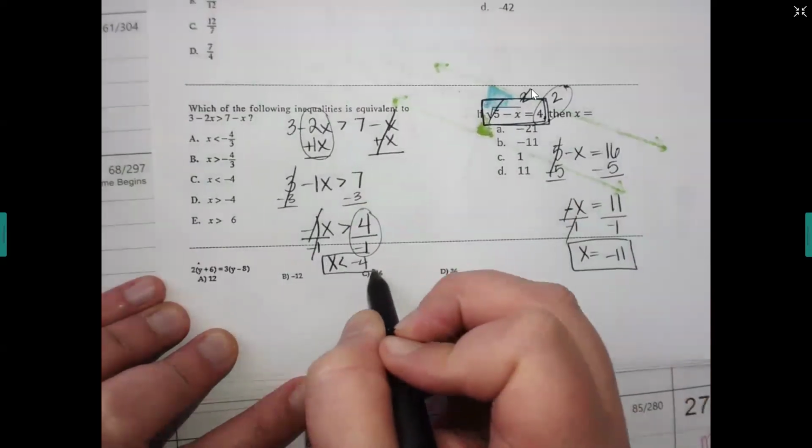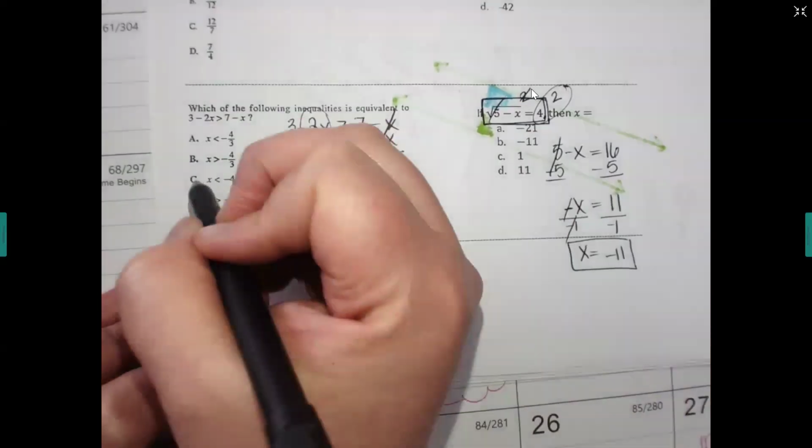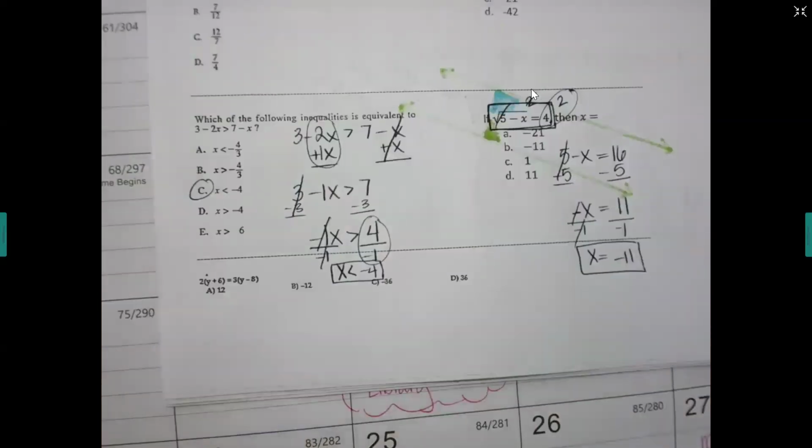Okay, so that would be this one. But remember, if you multiply or divide by a negative on both sides, that's when you would do that little flippy step. All right. Okay, go ahead and turn the page.